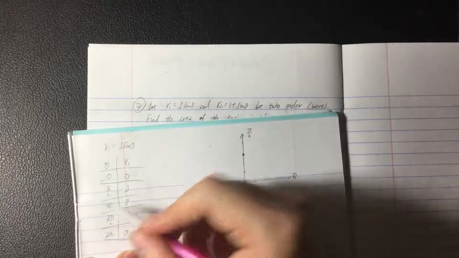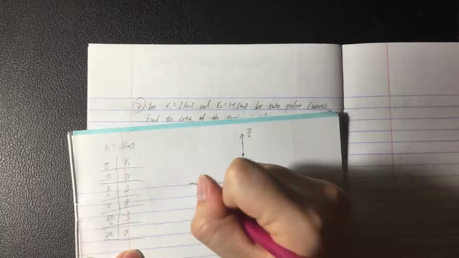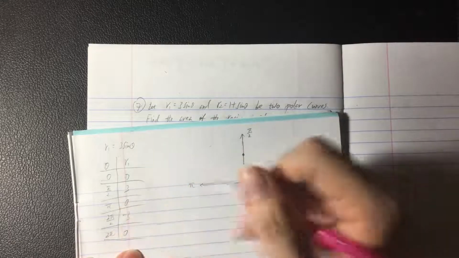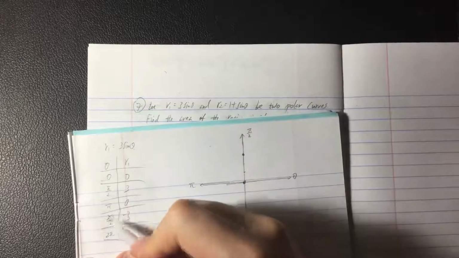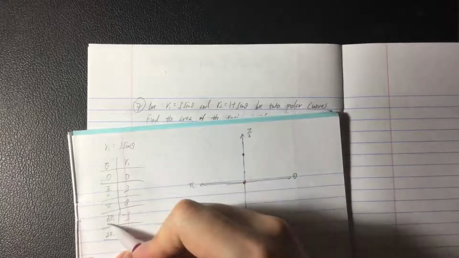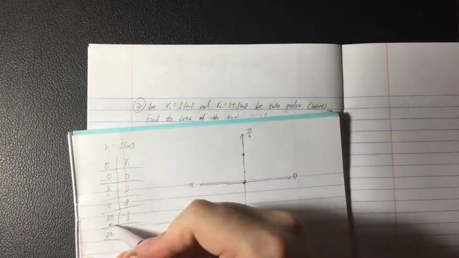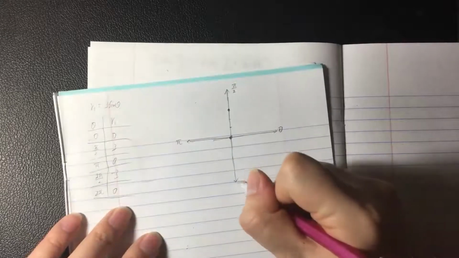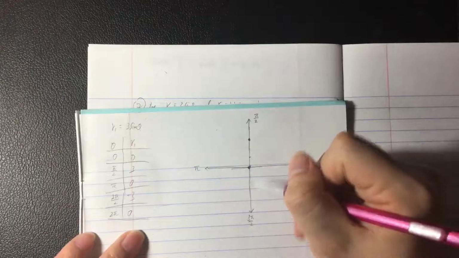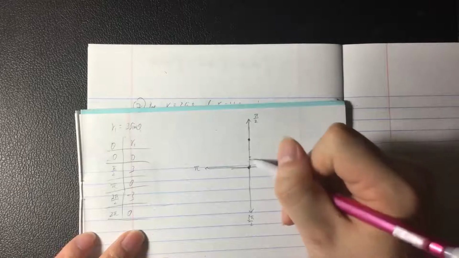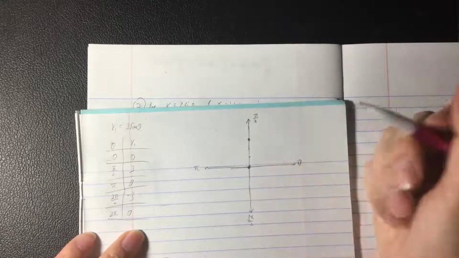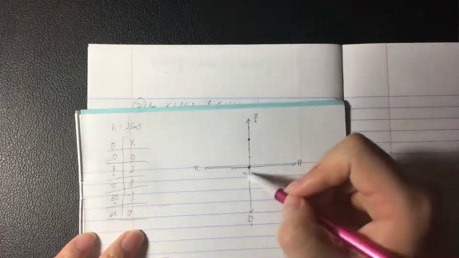When theta is pi, R is 0, the point is here. When theta is 3 pi over 2, radius is negative 3, so negative 3 is 1, 2, 3, we are here. When theta is 2 pi, we go back to 0.